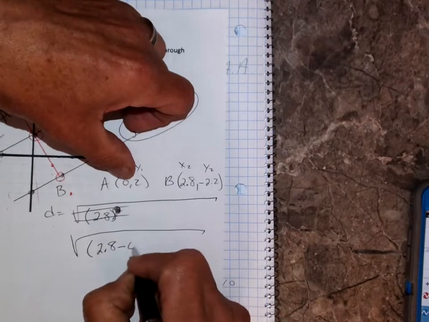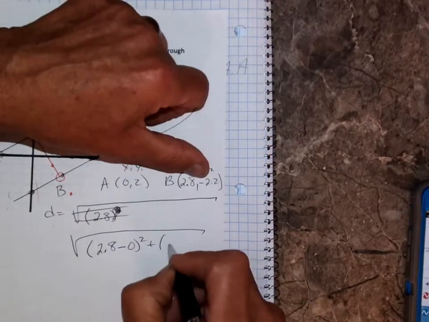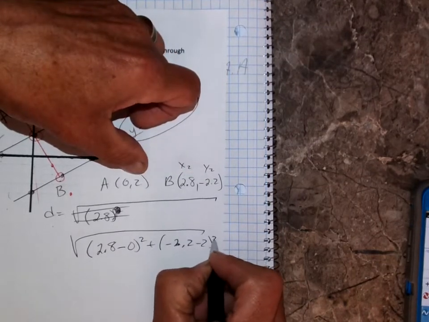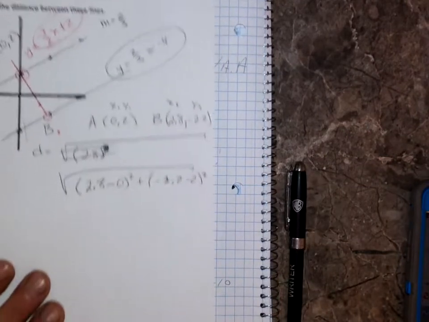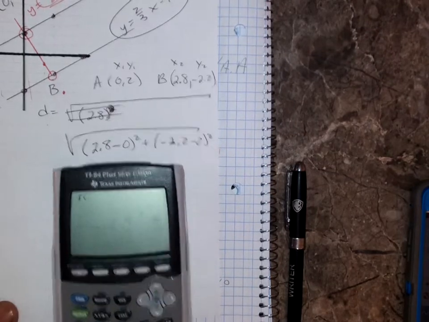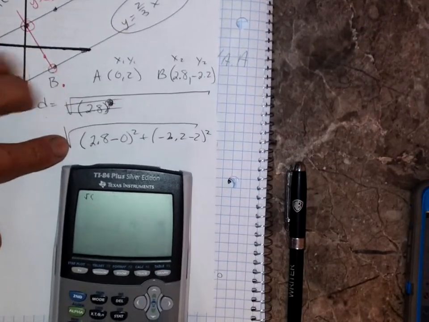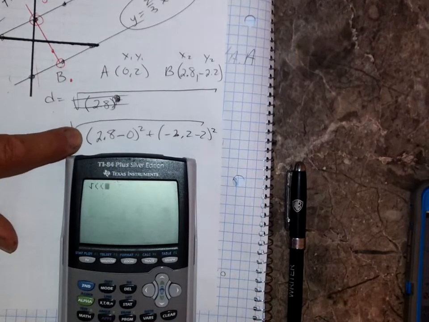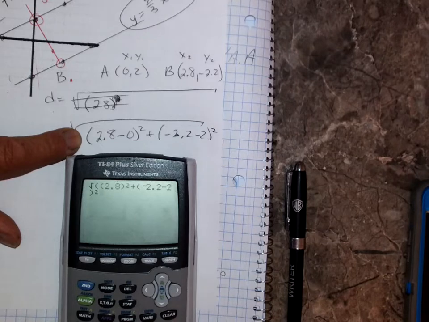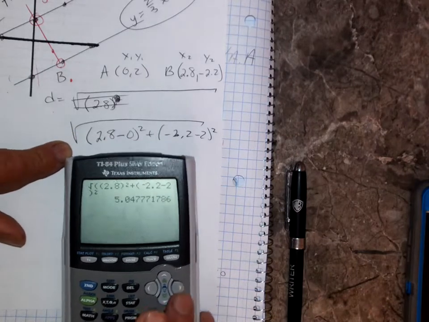2.8 subtract 0 squared plus a negative 2.2 subtract 2 squared. Now you want to see something really cool? If you have a good calculator, you can put the whole thing in your calculator just like this. Square root, and I'm going to go double parentheses because I want the square root of the whole thing. Parentheses, 2.8 subtract 0, squared, plus parentheses, negative 2.2 subtract 2, parentheses squared. Answer, boom, right? There it is, about 5.04, 5.05.